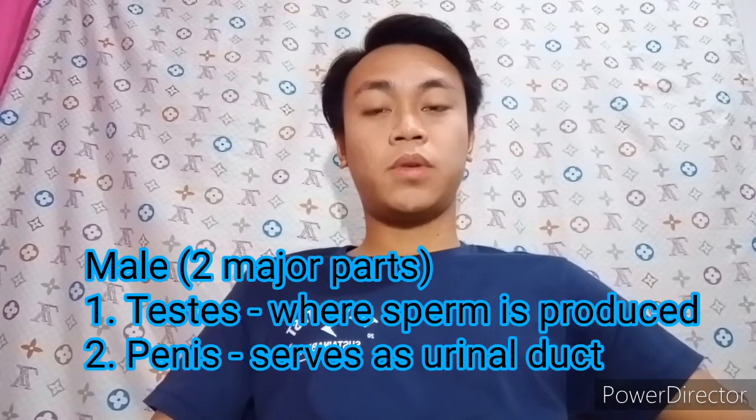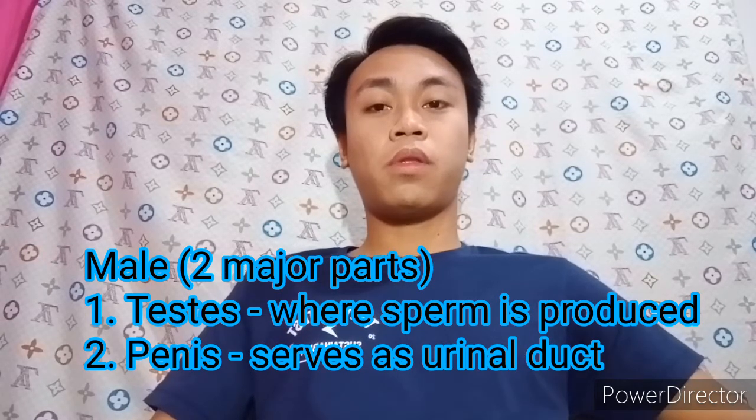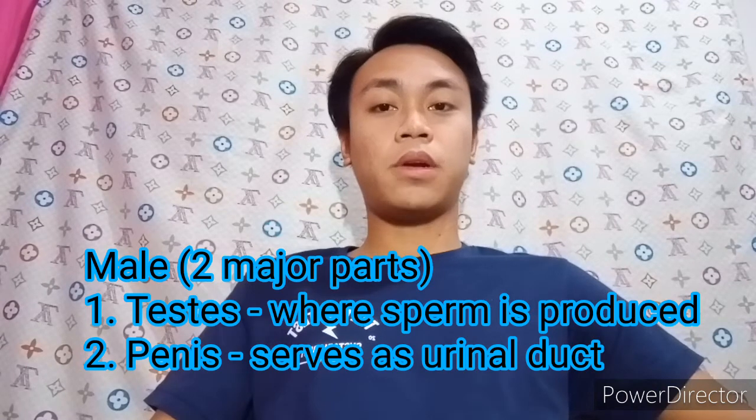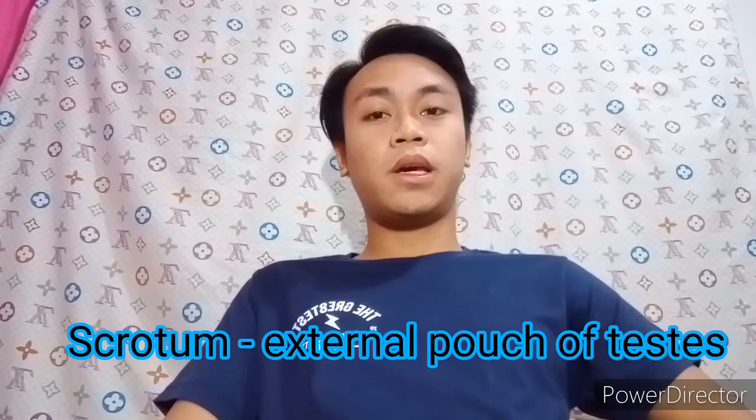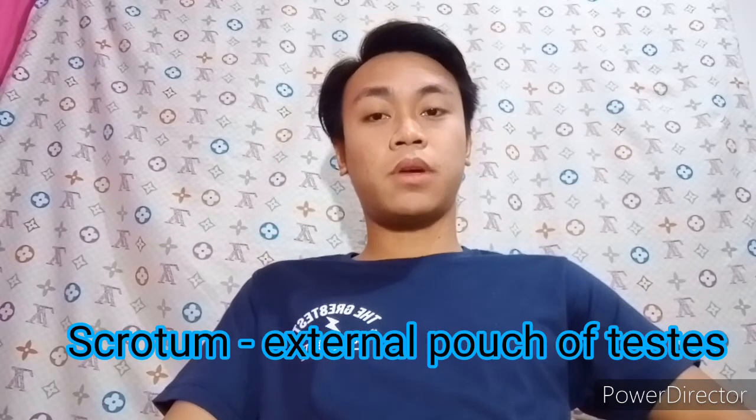So the first thing that we will be discussing is to describe the structure and explain the function of the male and female human reproductive system. So first, for the male reproductive system, this consists of two major parts: the testes, which produce the sperm, and the penis. The penis and urethra are both part of the male urinary and reproductive system. The testes are carried by an external pouch called the scrotum, and the scrotum is normally slightly cooler than the body temperature since it facilitates sperm production.